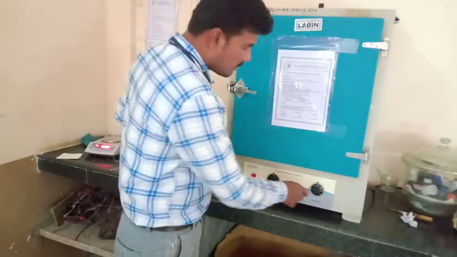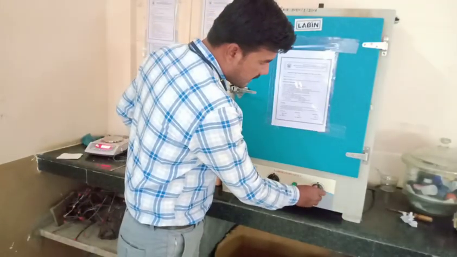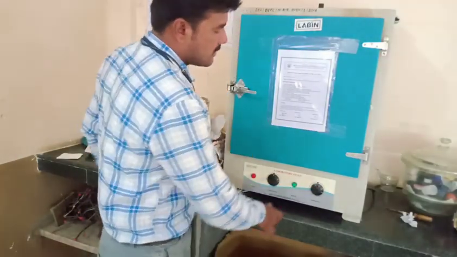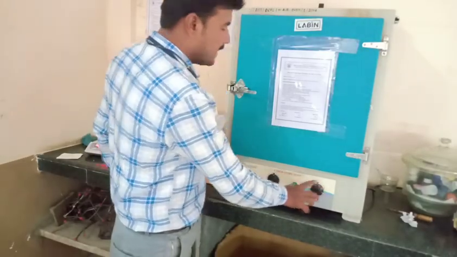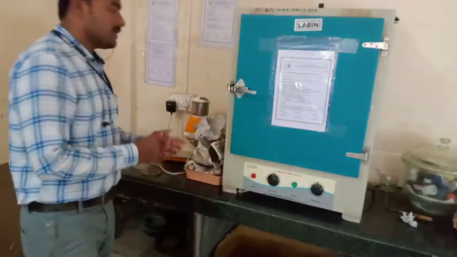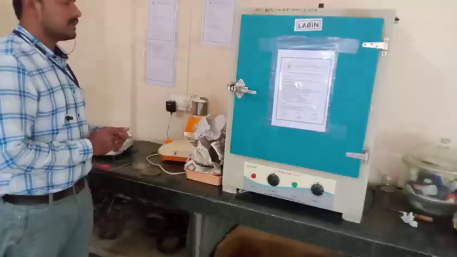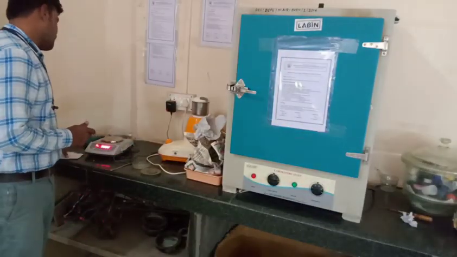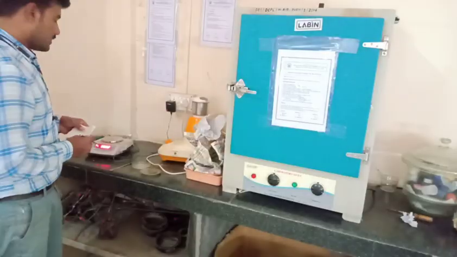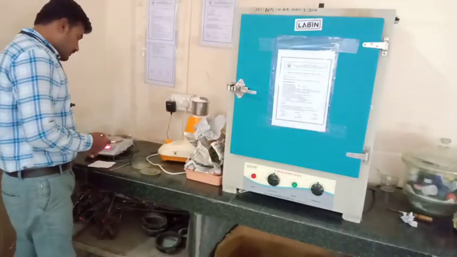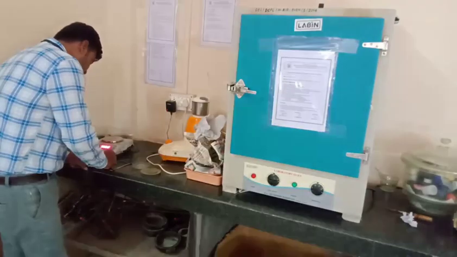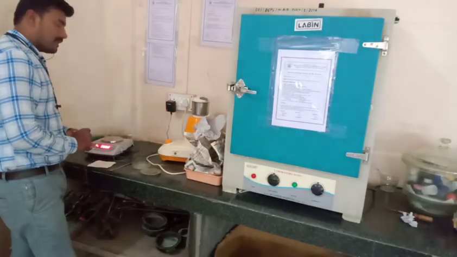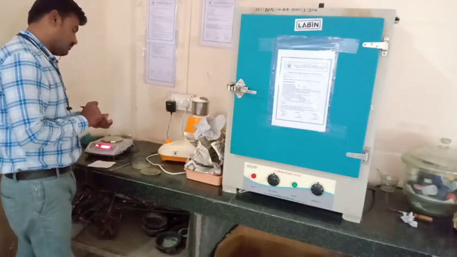The temperature of the oven is maintained above 100 degrees Celsius, that is 110 degrees Celsius, and kept for 3 hours until complete evaporation of water is done. After 3 hours you have to weigh the petri dish with the crude drug, and whatever weight comes you have to note down.